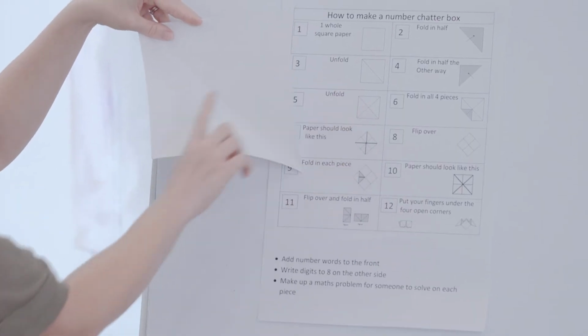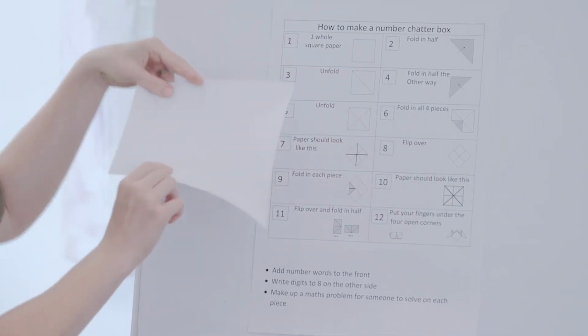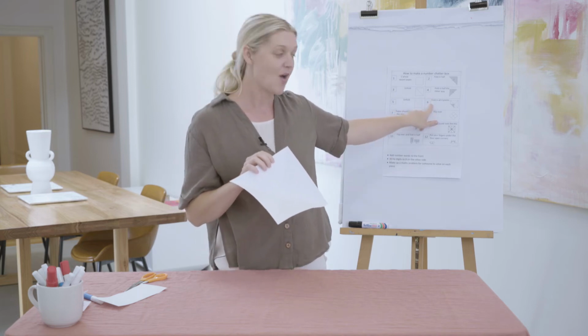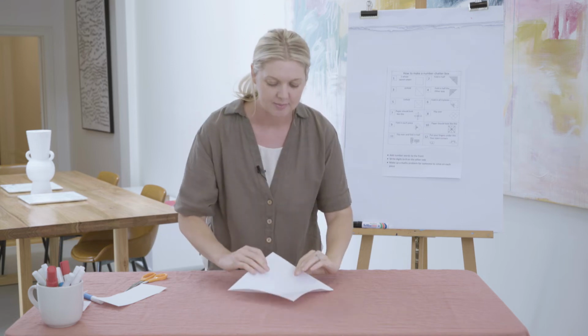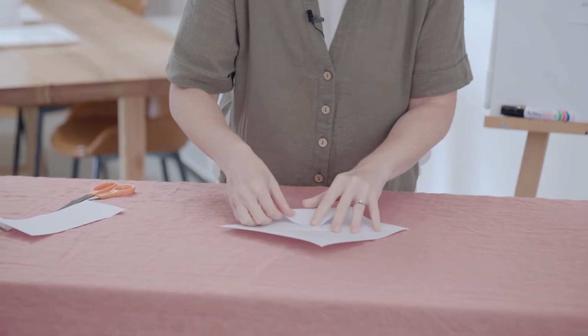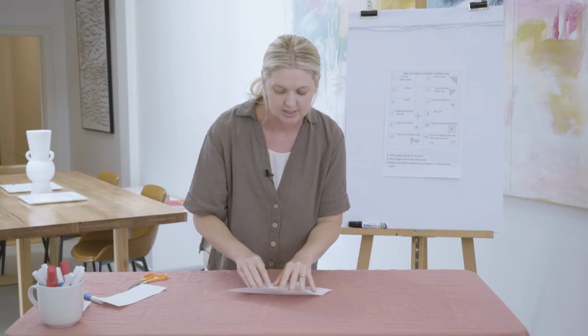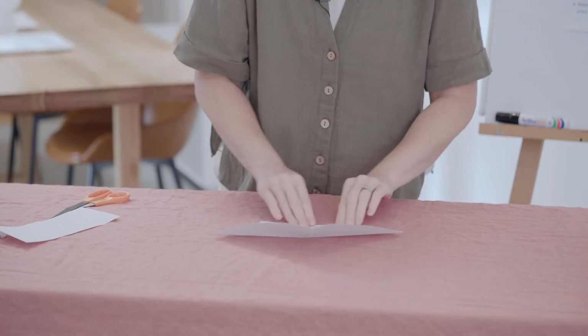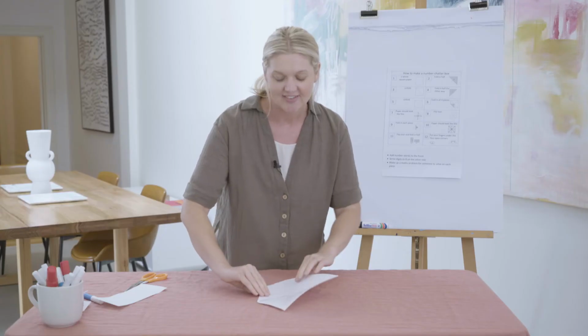Does ours match the instruction? Yes. Okay, step number 6. Fold in all 4 pieces. I'm going to pop it down very carefully. I'm going to put the top into the center of the square and a nice deep crease. That's 1. Let's turn it around.